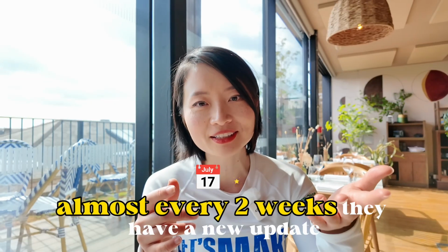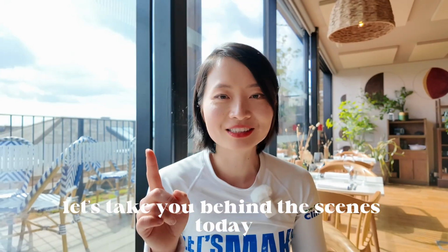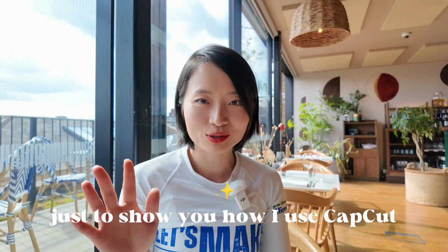What matters to TikTok is more people putting videos on TikTok, right? Almost every 2 weeks they have a new update. Let's take you behind the scenes today, just to show you how I use CapCut. Oh, and before I start, I wanted to tell you the myth a lot of people have about CapCut. One is they only think that it's on your phone.